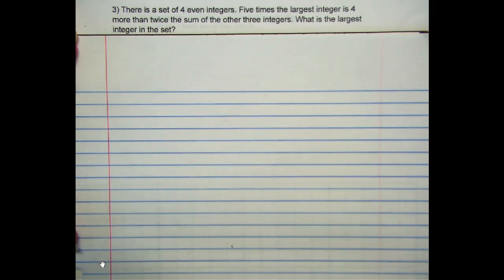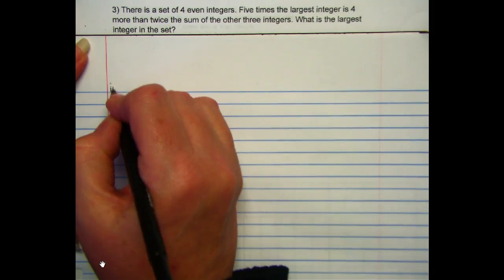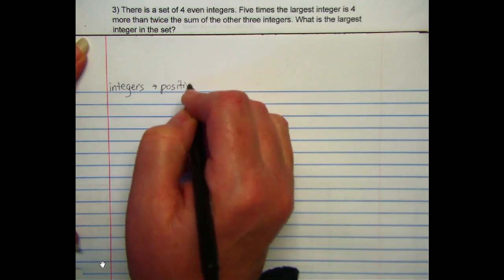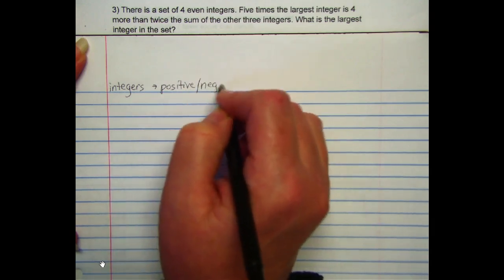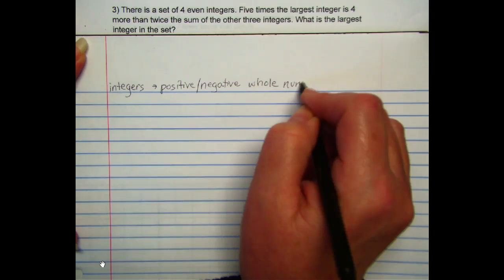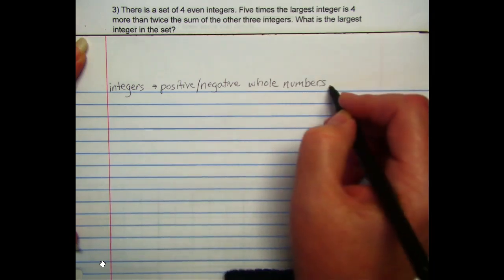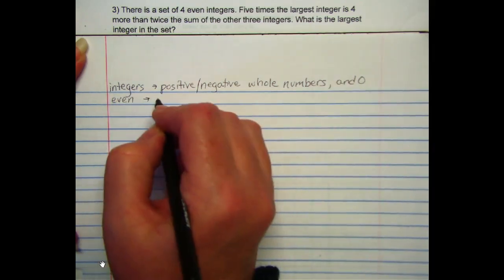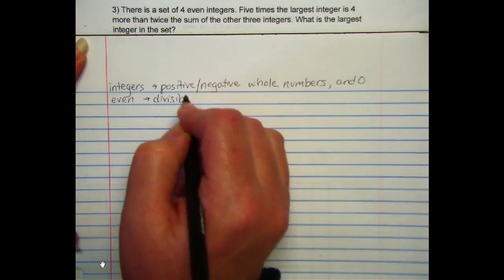First of all, there is a set of 4 even integers. I need to use a variable that I can solve for to represent these 4 even integers. Now, I do need to know that integers are positive and negative numbers. We'll call them whole numbers. No decimals, no fractions, and 0. Even, of course, means that they're divisible by 2. So we're talking about 2, 4, 6, 8.